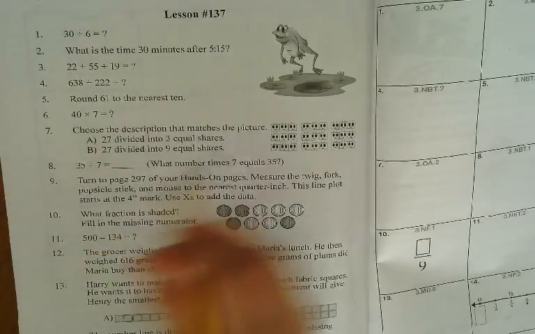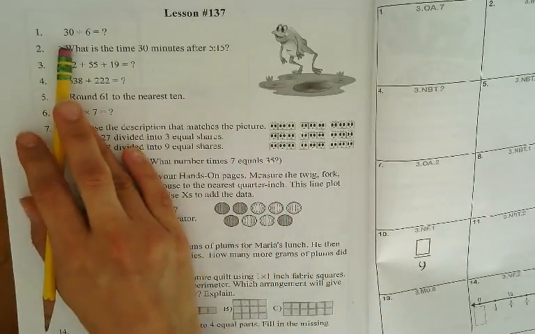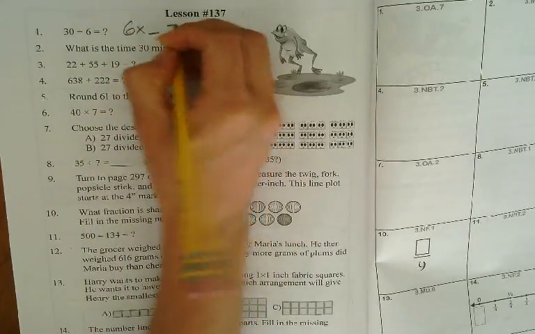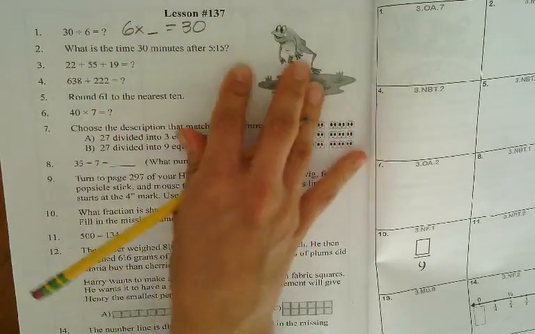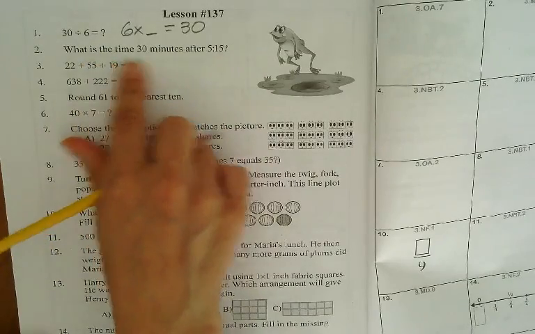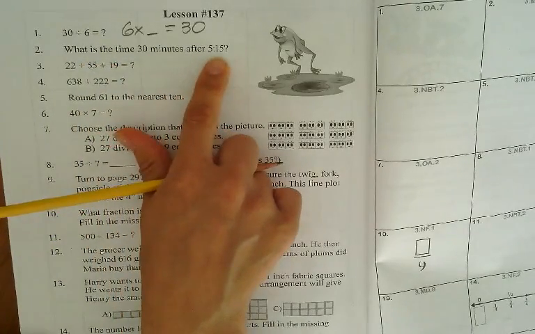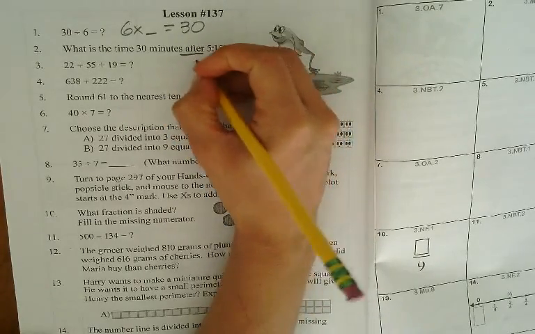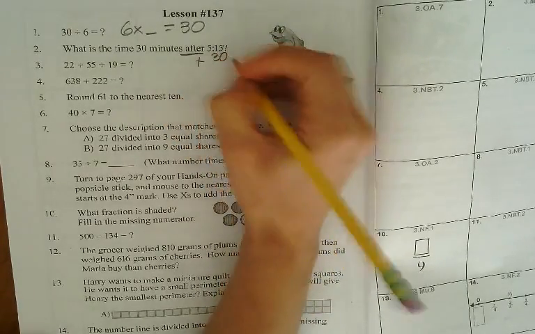Welcome to lesson 137. Number 1, 30 divided by 6. 6 times something equals 30. 2. What is the time 30 minutes after 5:15? 30 minutes after means I'm going to add 30.